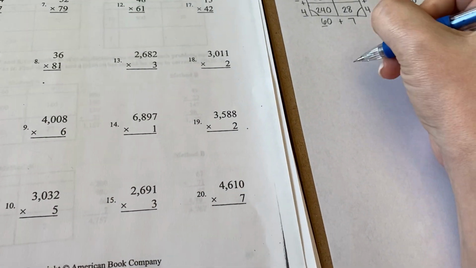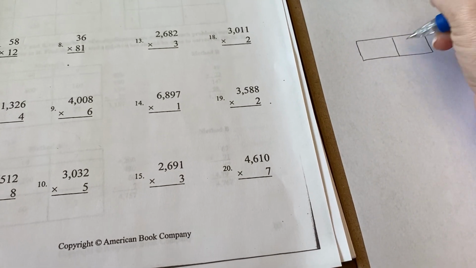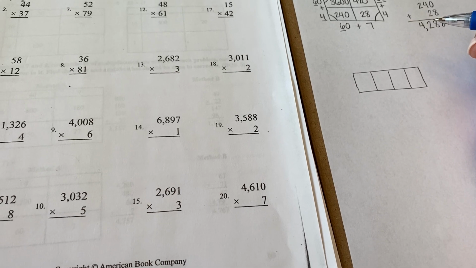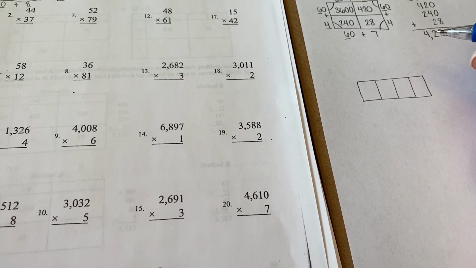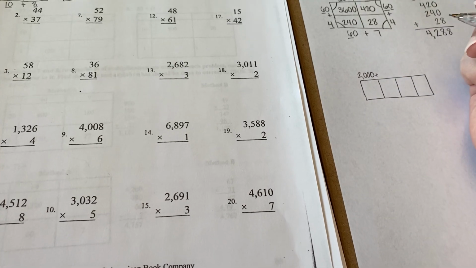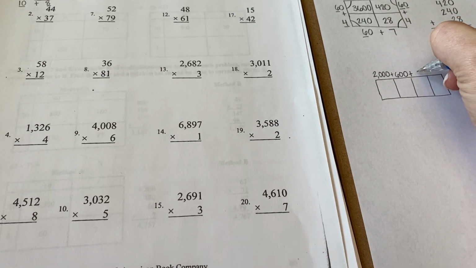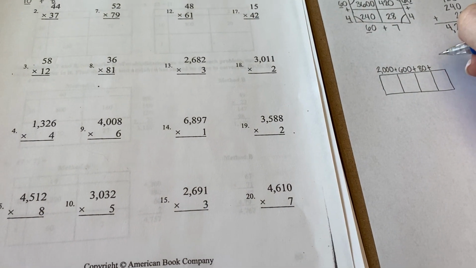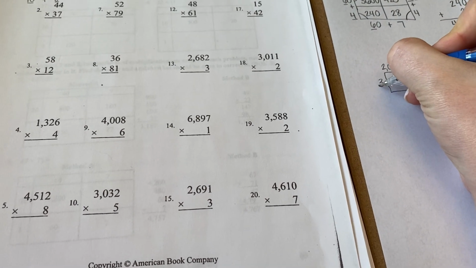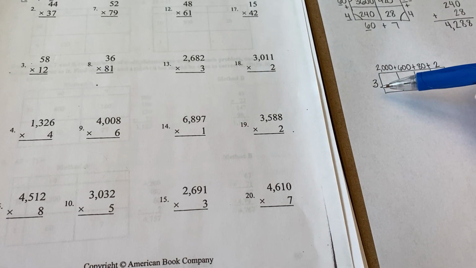So in your area model, you're going to need to have 4 boxes. And we're going to break apart 2,682. So in 2,682, I have 2,000 plus I have 600s plus I have 8 tens, which is 80, plus 2 ones. And I'm multiplying that by 3. So on this side, I'm going to put a 3. And you can also put it on this side too, if you would like. I think with these, it's easier just to keep it on 1.